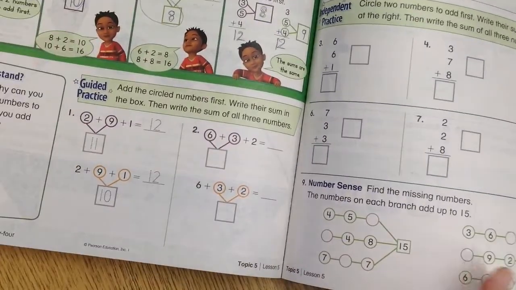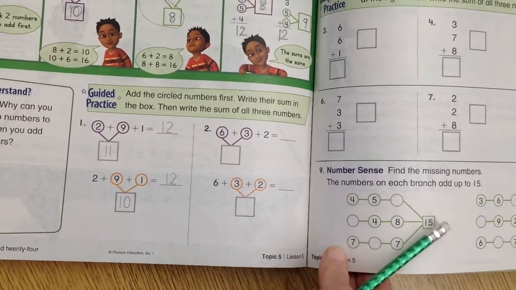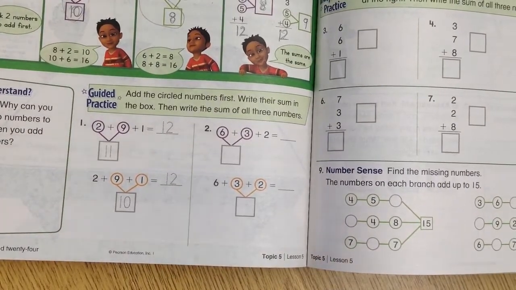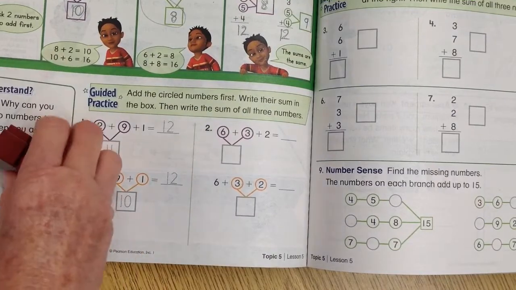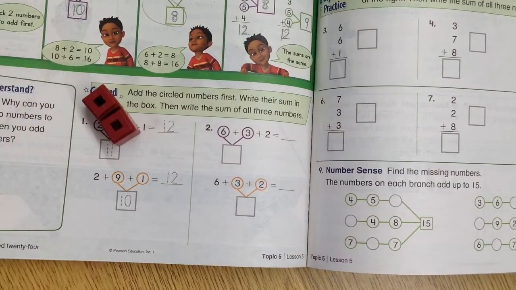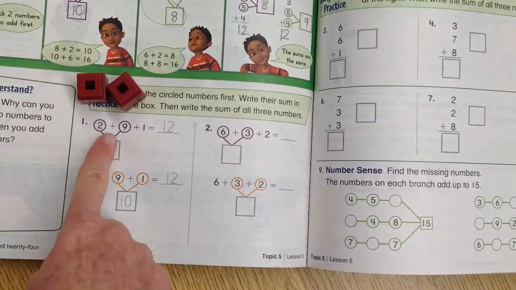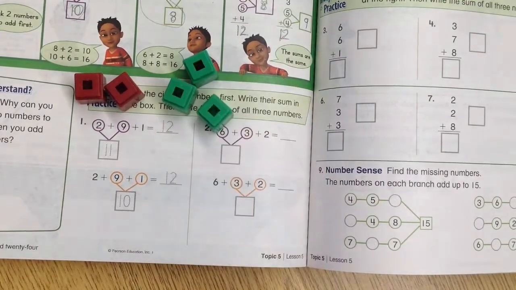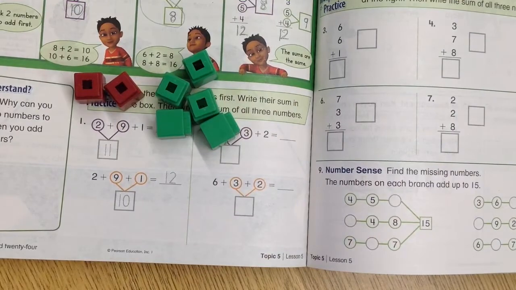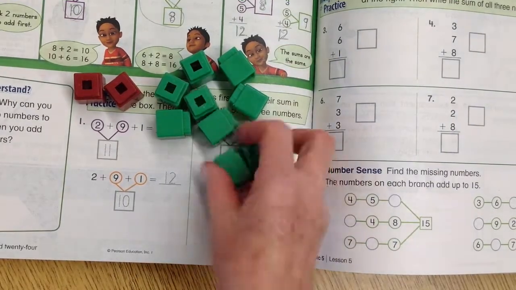So down here at the bottom it says add the circled numbers first. Write their sum in the box. Then write the sum of all 3 numbers. So here we have 2 plus 9 plus 1. So I'm going to have 2 blocks plus 9 blocks. 1, 2, 3, 4, 5, 6, 7, 8, 9.